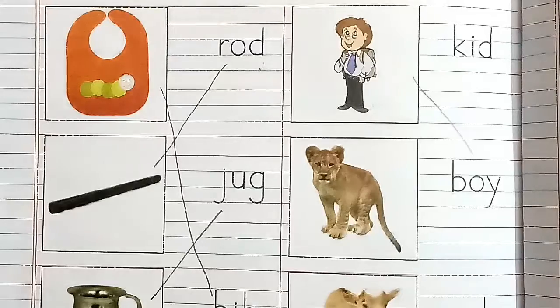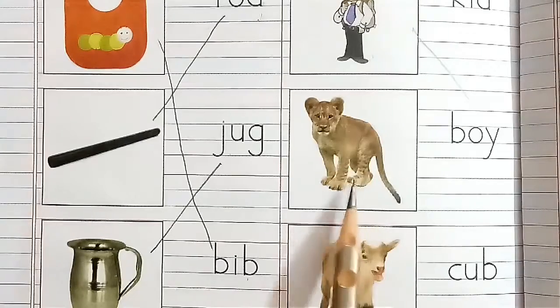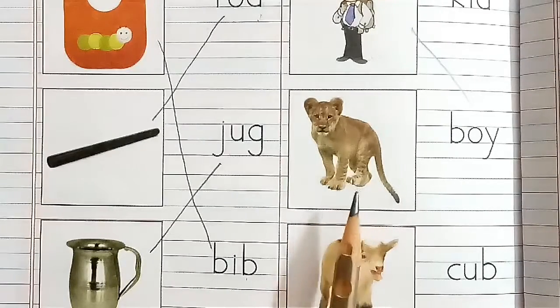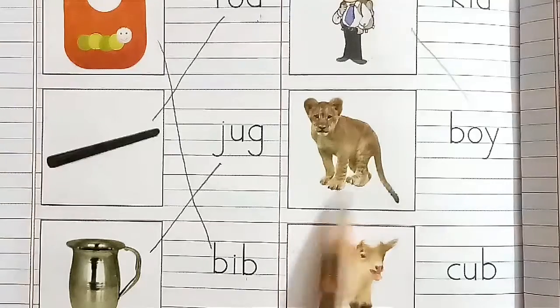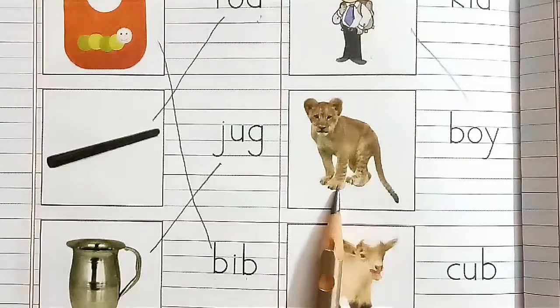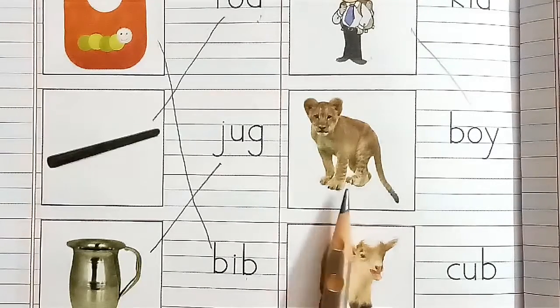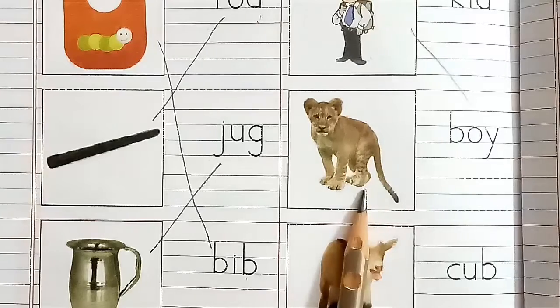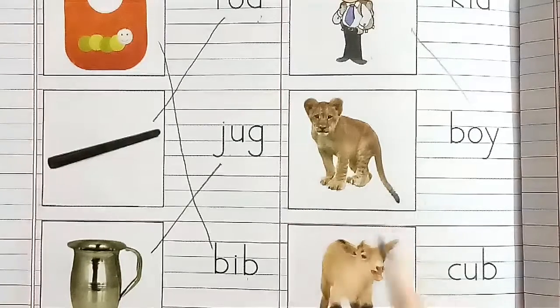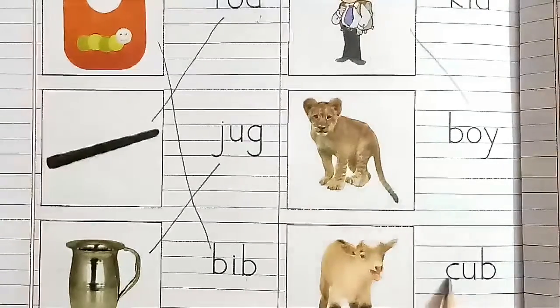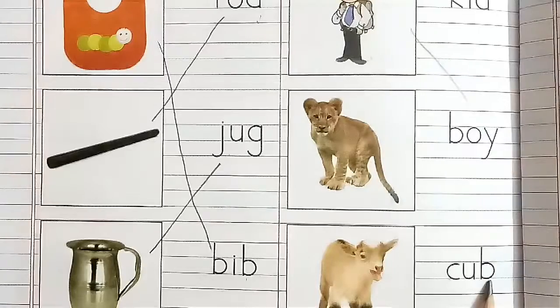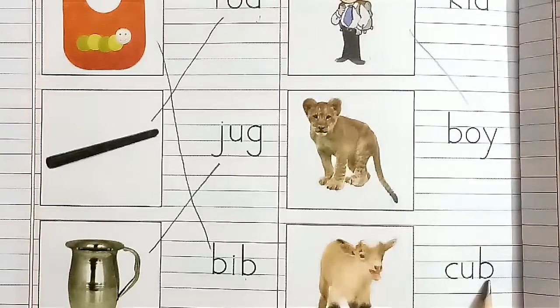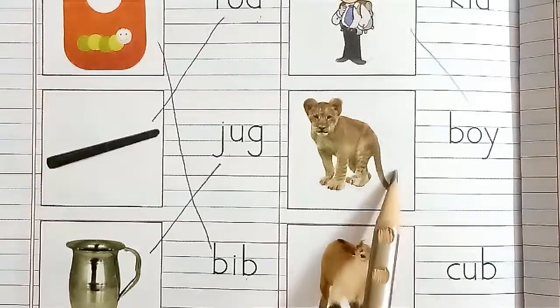Now see the picture and tell me what is it? It is a cub. Find its name. C-U-B, cub. Join the picture with their name.